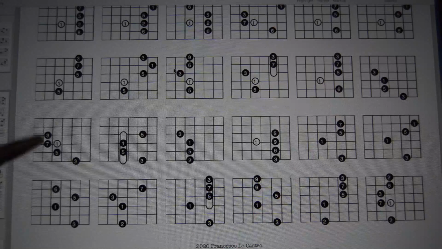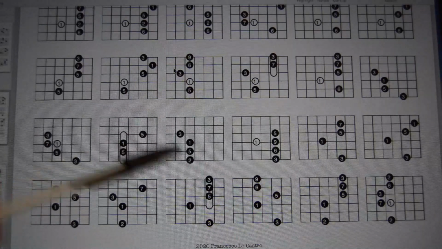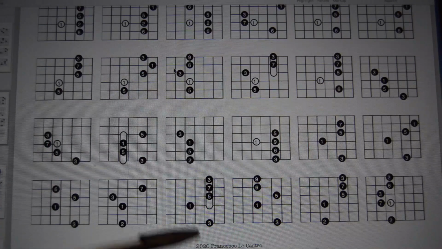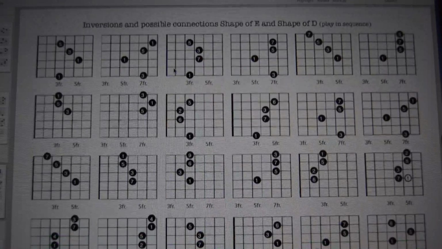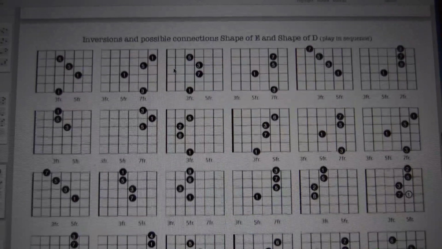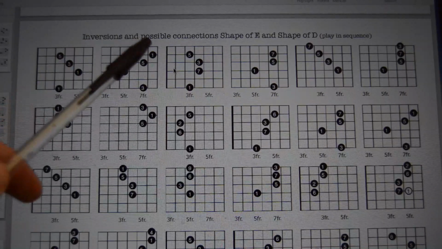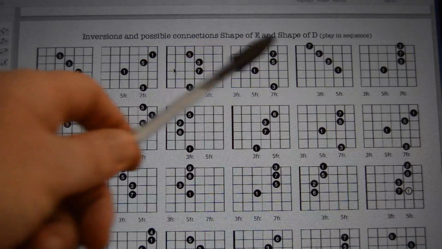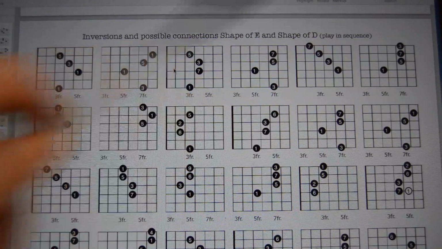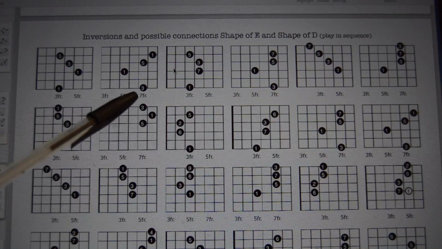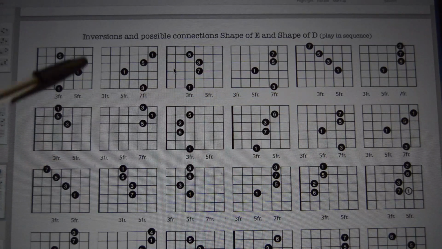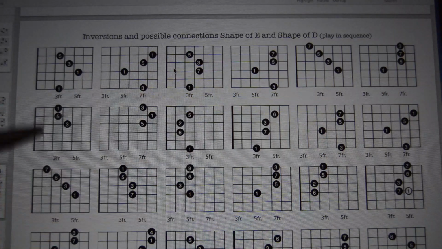As we move forward, first 4 strings, same thing, chords with 5 strings at a time, and this is kind of important. Now we're looking at inversions and possible connections, shape of E and shape of D. You might want to play it in a sequence. So I wrote down the number of the fret this time, what we're looking at. In this case, I kind of wrote everything in G, but of course you can transpose it in any other key.